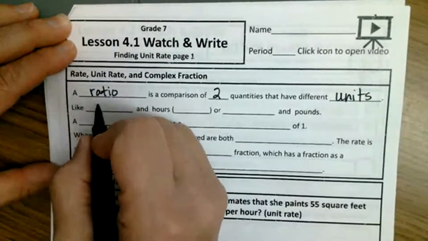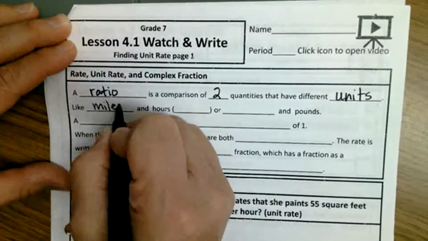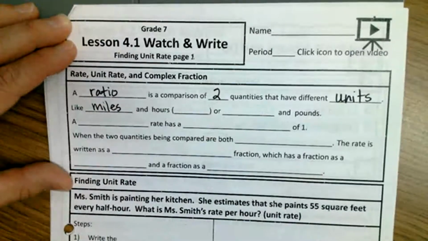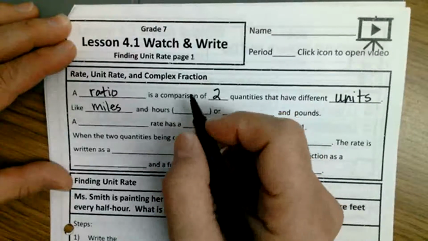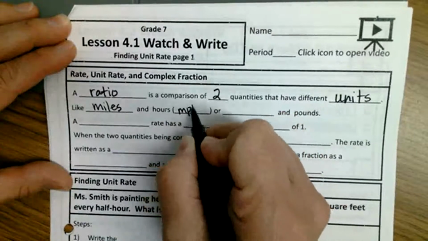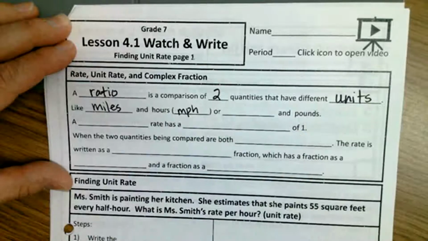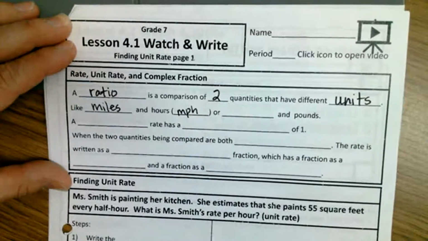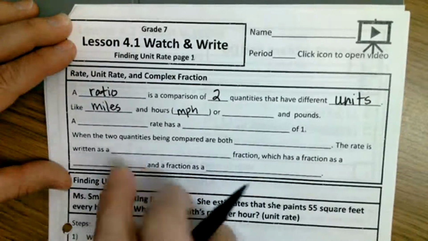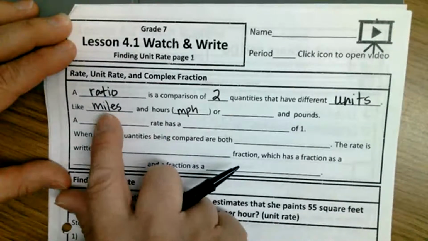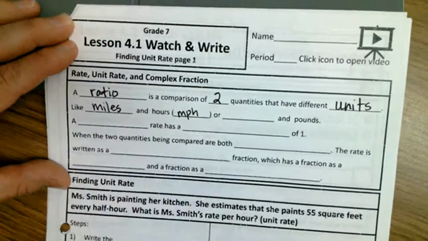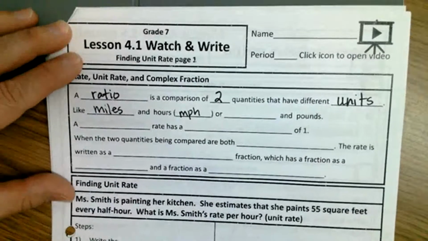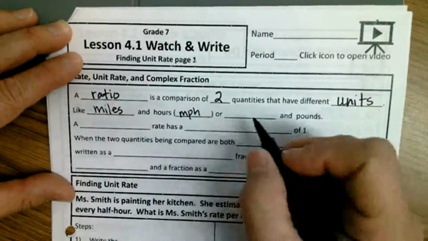For example, something like miles, that's a unit. Miles is a unit of measure, and hours, right? When we compare miles to hours, a lot of times we call that miles per hour, like in a car. How many miles per hour can this car go? Or when you're traveling, right? So this is two different units. It's a way to measure something. Hours, we measure time. Miles, we measure distance.